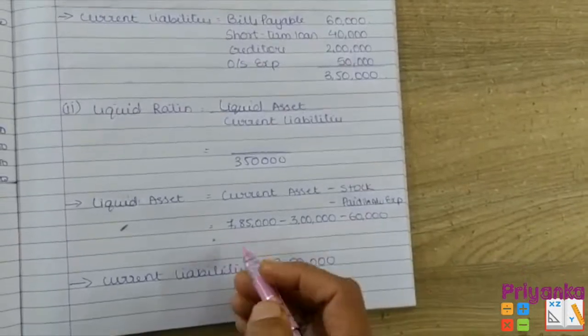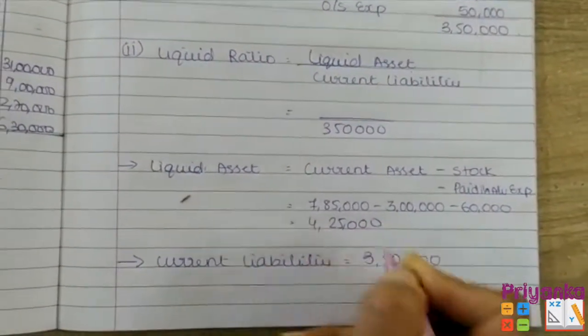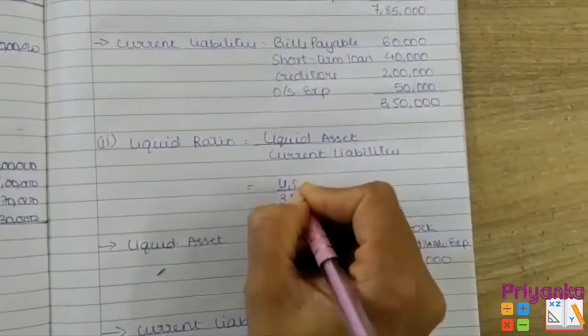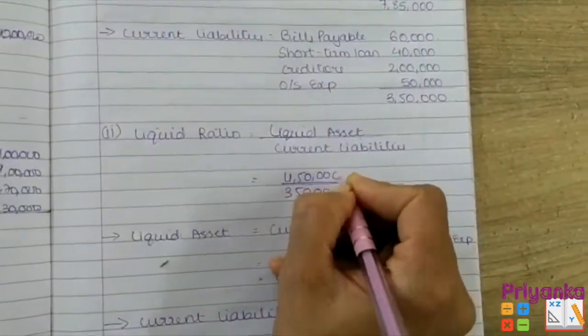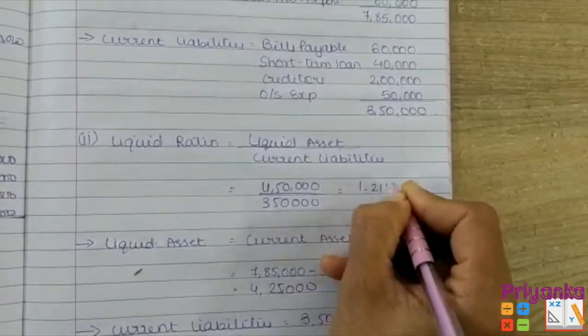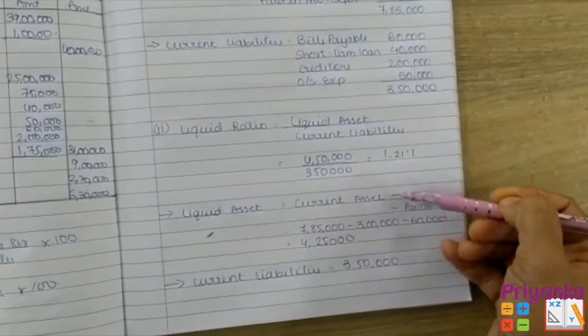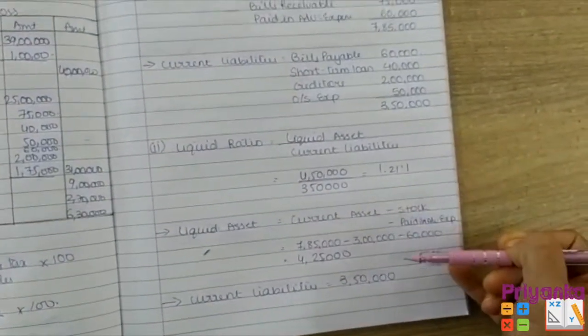So after minusing it, the value remains 4,25,000. So we'll take it over here, 4,50,000. Divide them, you will get the answer 1.21:1. I showed the formula first and then found out whatever is missing in the formula.